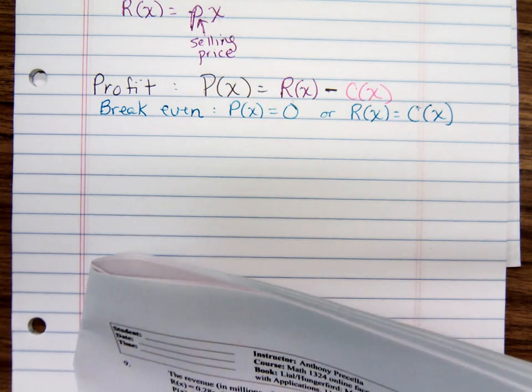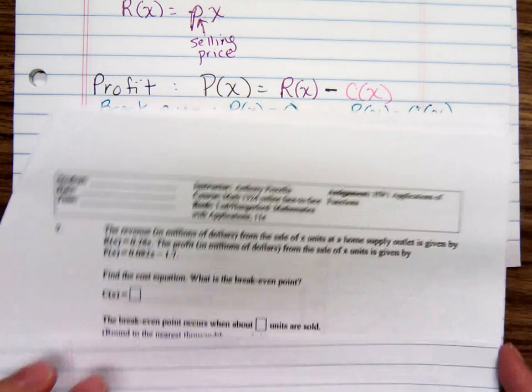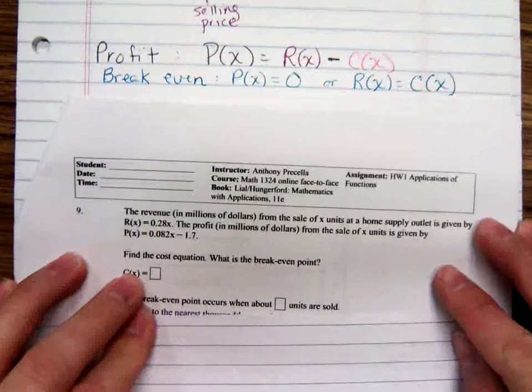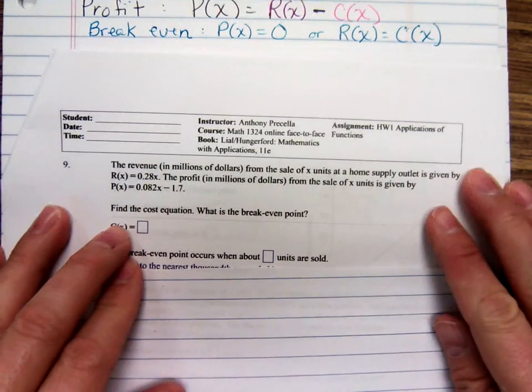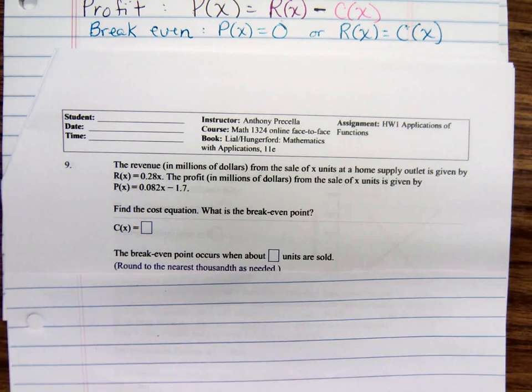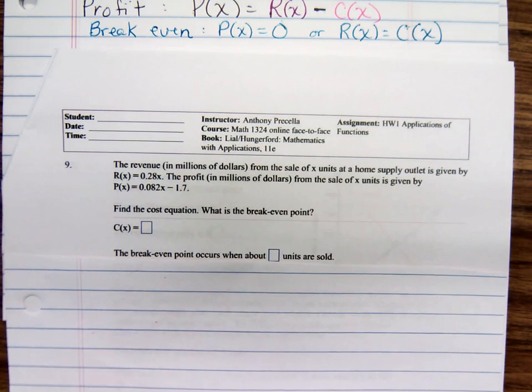On problem number 9, let's look at what we're given here. We're told, okay, we have a company, the revenue in millions of dollars.